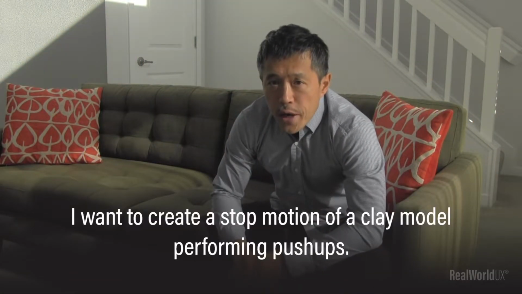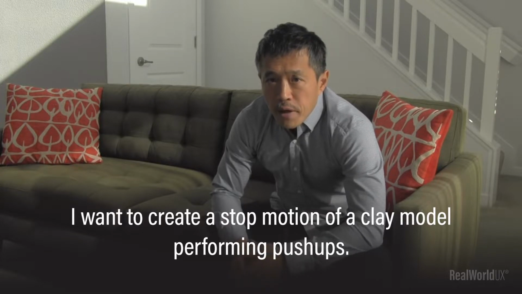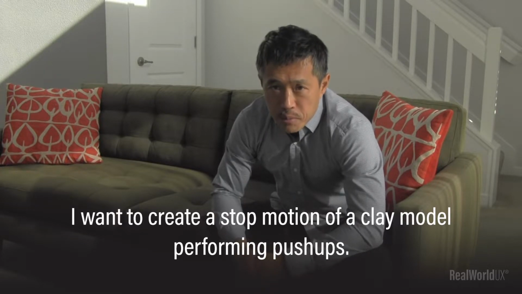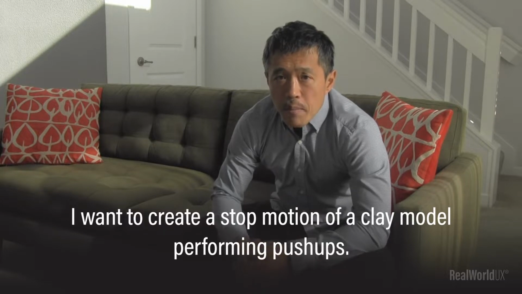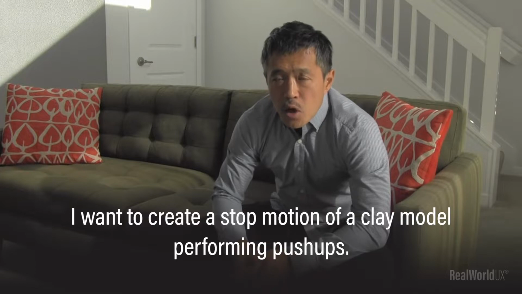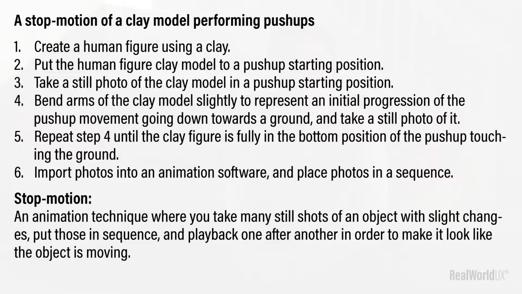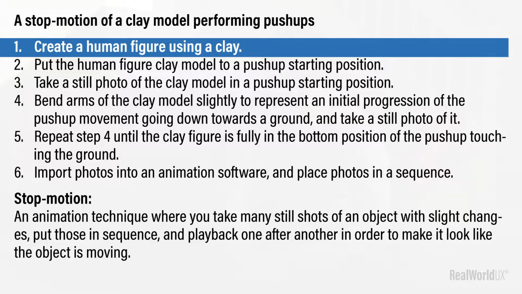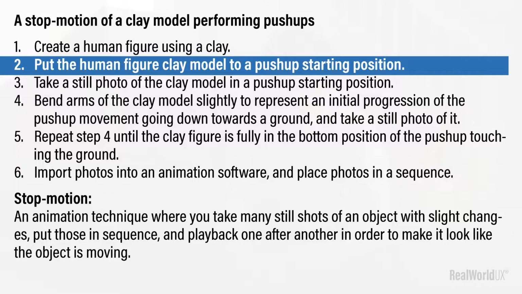As an example, let's say I want to create a stop motion of a clay model performing push-ups. If I want to communicate my concept in words as descriptively as possible, it would be something like this: a stop motion of a clay model performing push-ups. To do this, first I would create a human figure using clay. Second, put the human figure clay model into a push-up starting position.